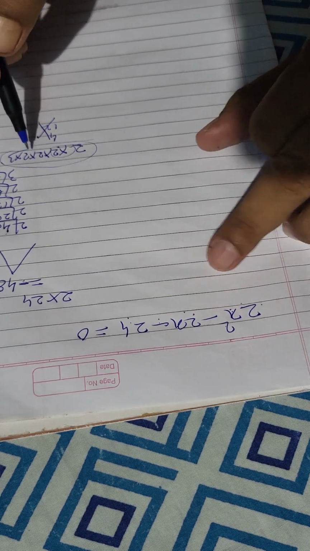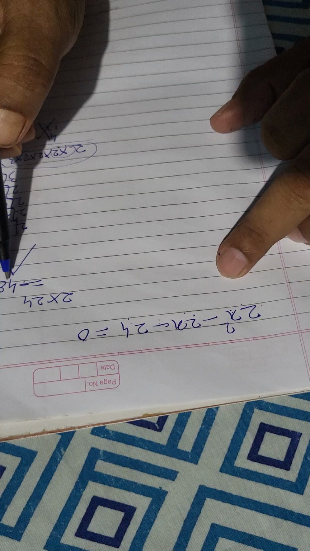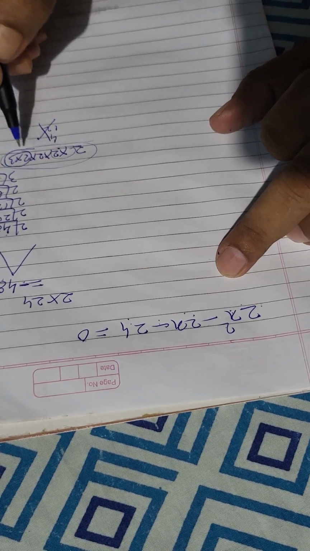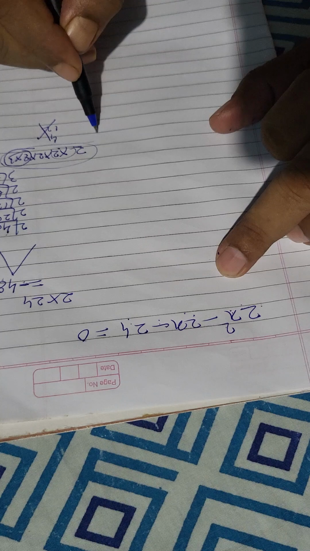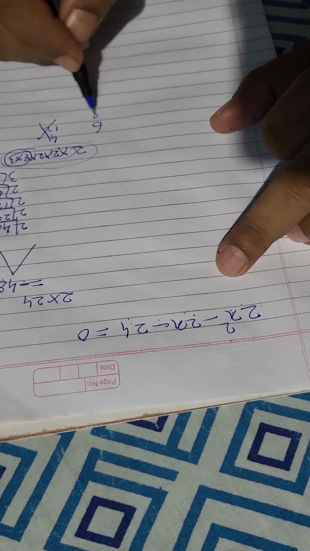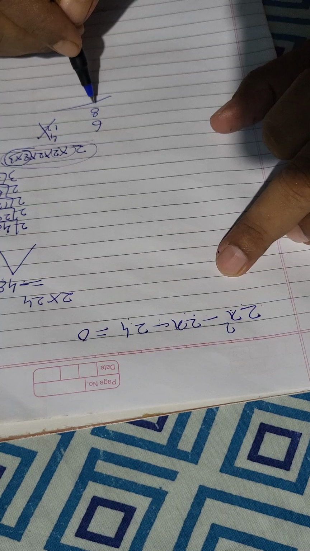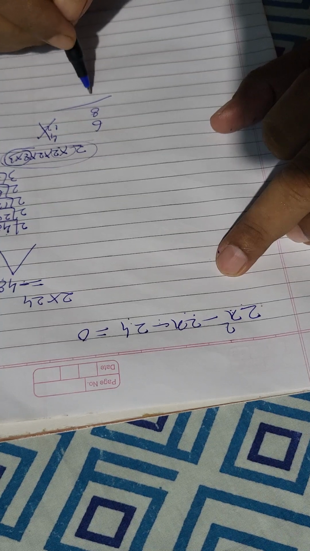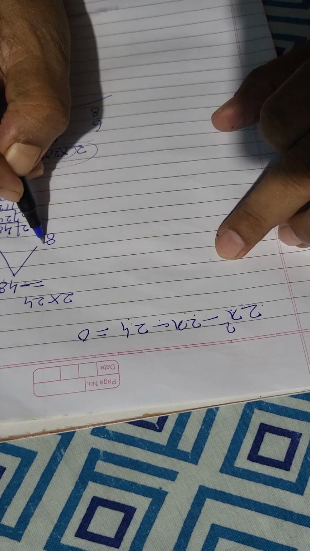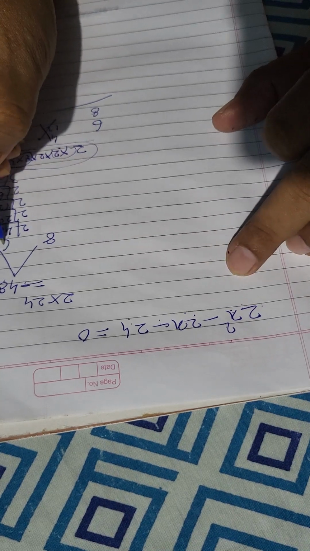Now the next option. Suppose I am taking first 2 into 3, so one number is 6. Then the second number will be 2 to the 4, which is 8. Here when we subtract these two numbers we are getting 2. So here we can take two numbers: one number is 8 and the second number is 6.